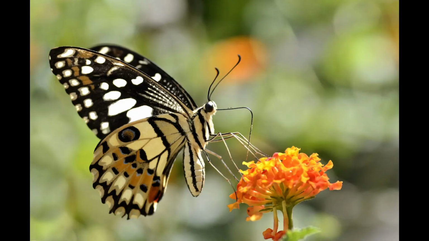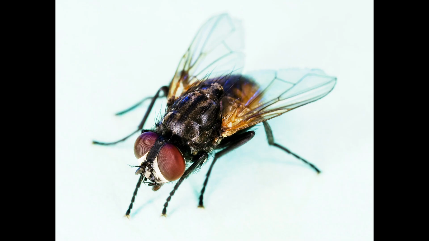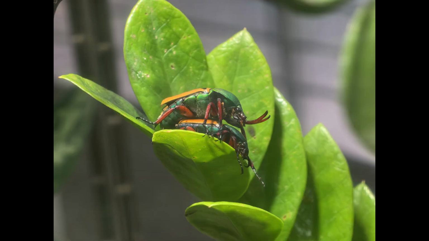Next time you see a butterfly, bee, or even a fly, you can remember that there are complex biological systems working behind the scenes to determine if that insect is a male or a female. You can also remember that they have a much cooler system than you have yourself.